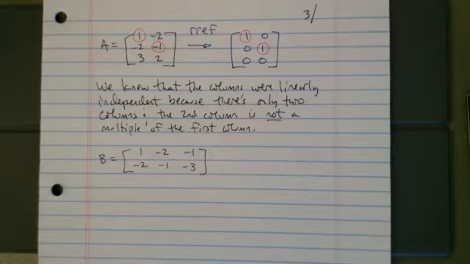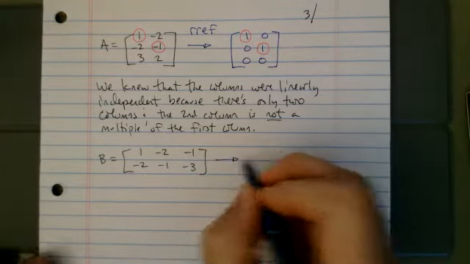In B, we have more than two columns. We can't say that the columns of B are linearly independent because there's more than two. We can't just use that one's not a multiple of the other trick, because none of these columns is a multiple of the others. But one of these columns is a linear combination of the others. So without doing calculations, what is the first column of the reduced row echelon form going to be?